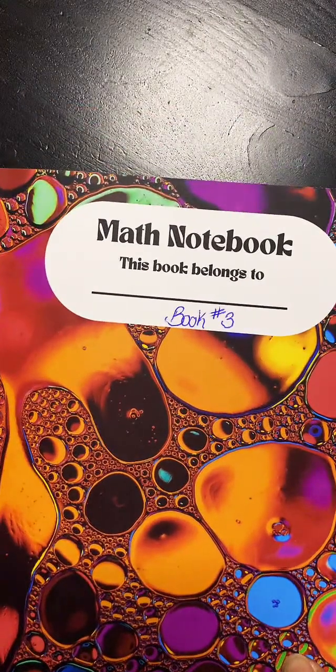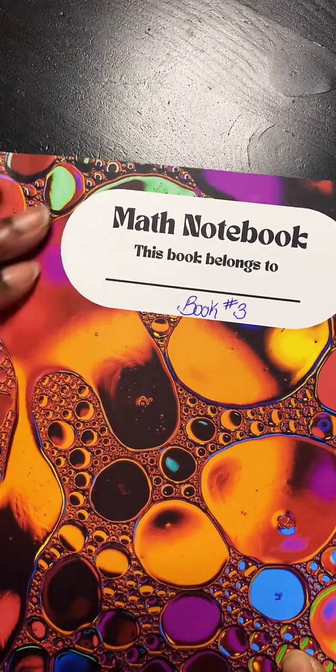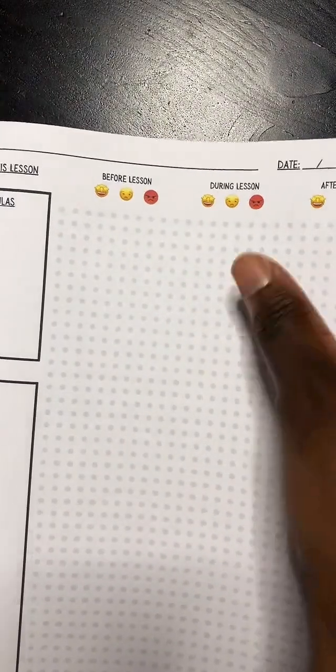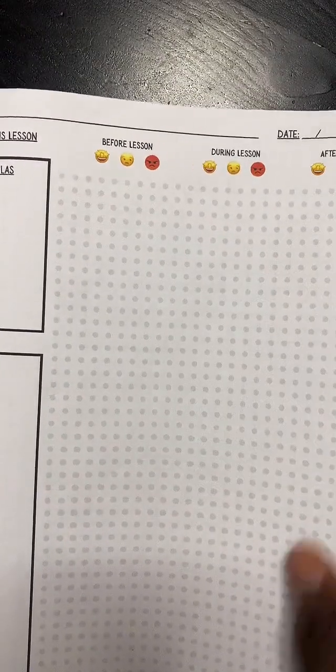Are you selling the books blank? Yes, I do have blank books. That is also on my website. If you just go to the Ultimate Math Notebook, there are blank pages that will look somewhat like this. There are 100 pages where you have the grid on one side and the dots on the other side.